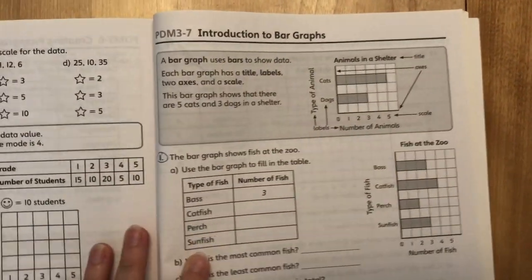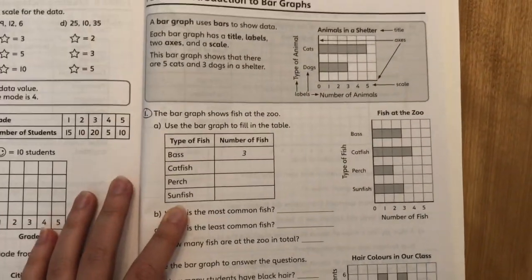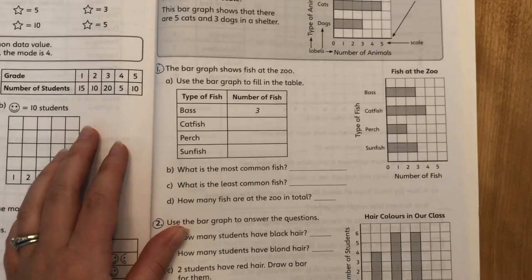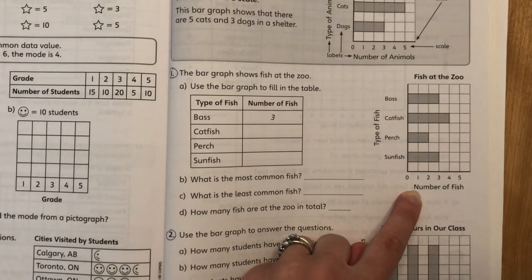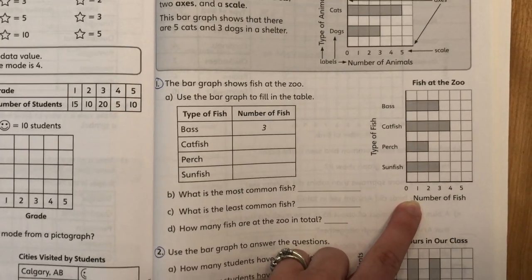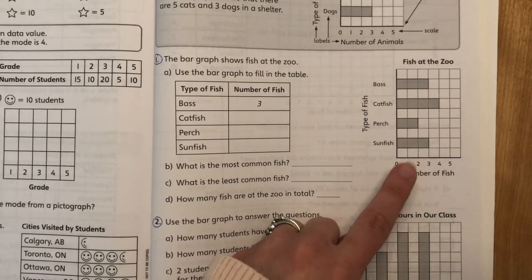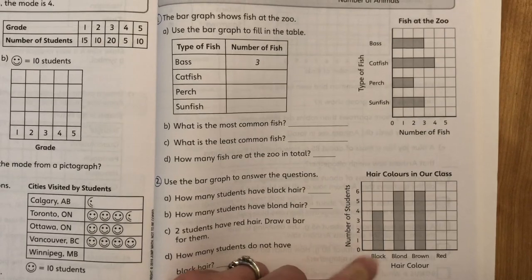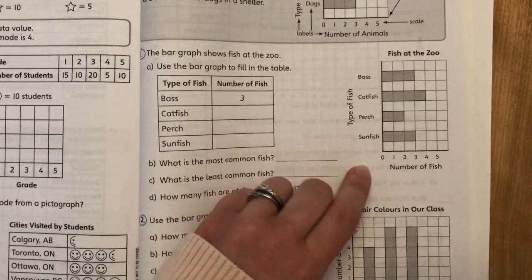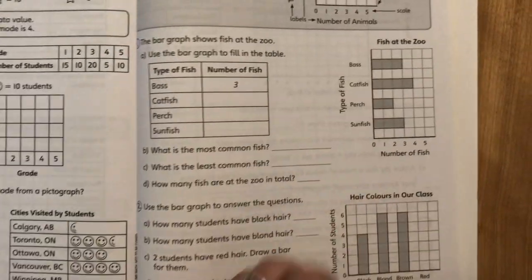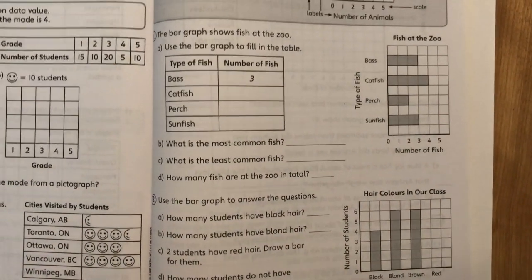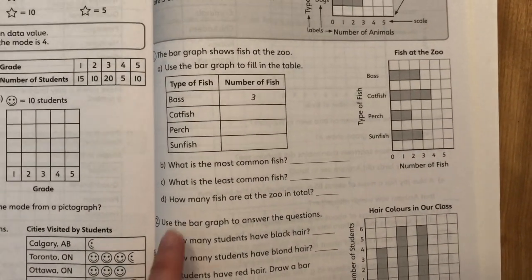Now let's go into your book and let's do a little bit of work. We're doing our introduction to bar graphs today on page 189. You're going to start doing question number 1. Now, just looking at this bar graph, it looks a little bit different than some of the bar graphs we already looked at. Bar graphs can have the numbers along the side like this, and the bars go up, or the numbers can be at the bottom, and the bars go from side to side. Both of them are correct, and you need to be able to figure out how to read both of them.